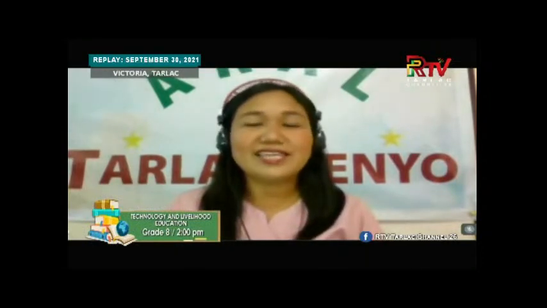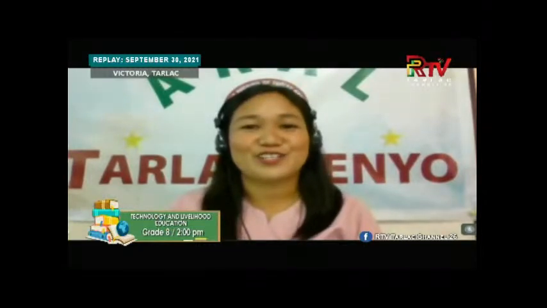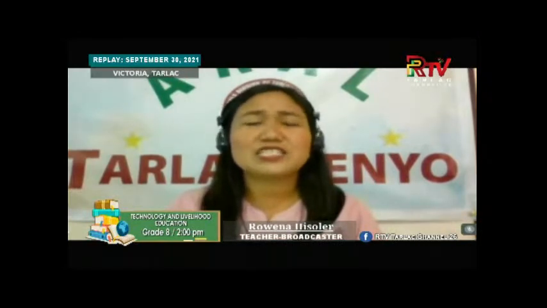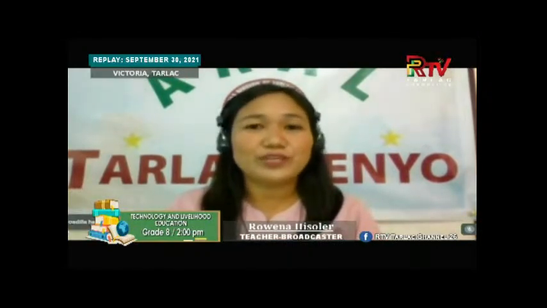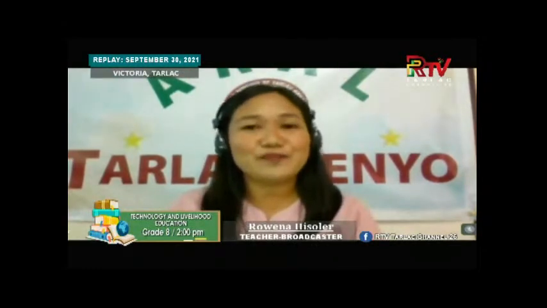If you draw like this in number 1, you got it right. How about in the second layout? If it's like this, good job! Did you get a perfect score, students? Congratulations! And for those who did not get a perfect score, definitely it's fine as long as you have the willingness to learn and have the desire to get better each day. Please get your module and review your answers.